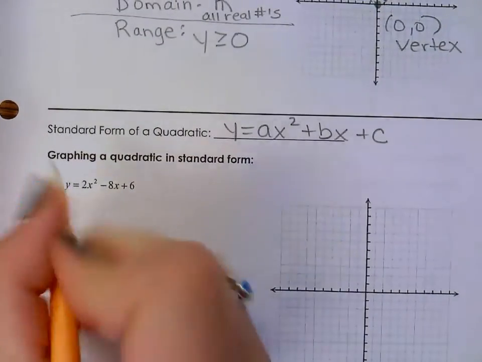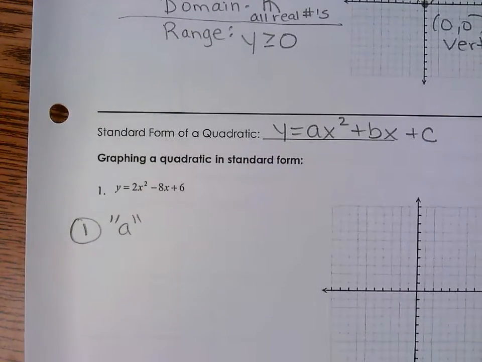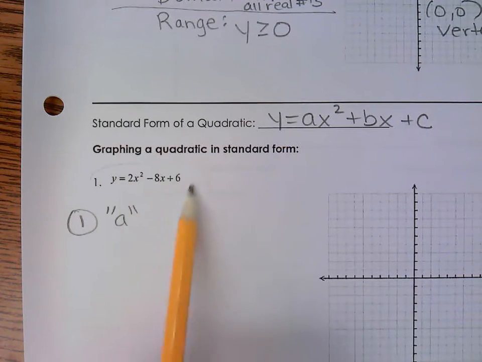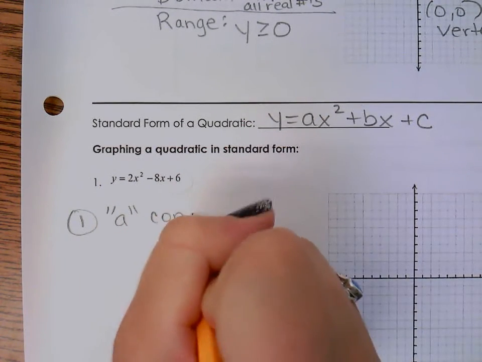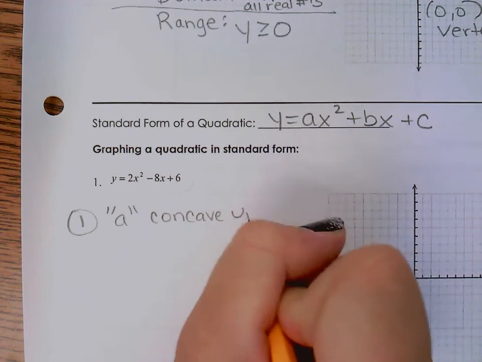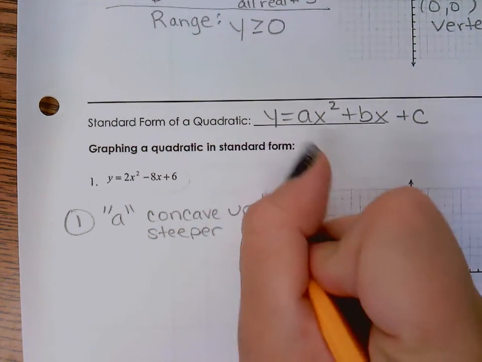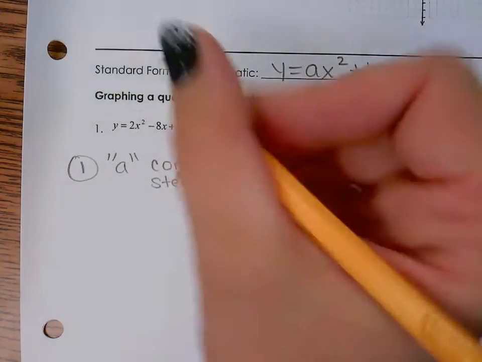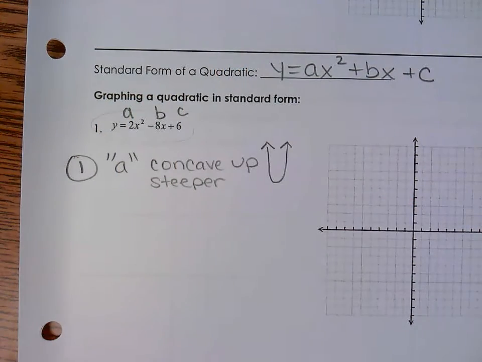First of all, that A value. What does A tell you in this equation? So A tells you the concavity. So in our equation here, A is telling you that the graph is going to be concave up, and it's going to be steeper, right? So I know that I'm going to be drawing a parabola that looks like that from this two, right? A, B, and C. Do you remember that, hopefully?